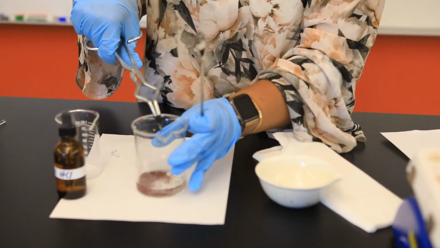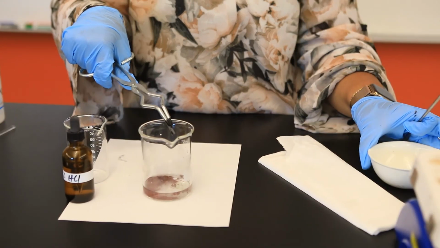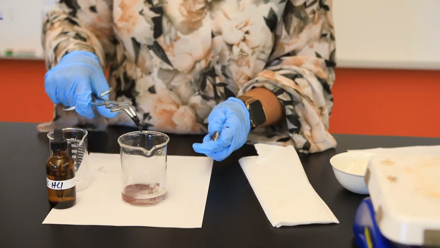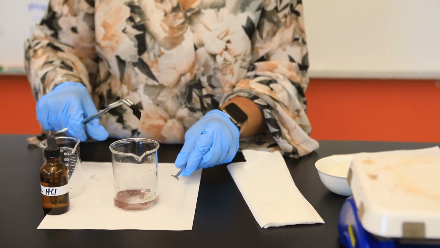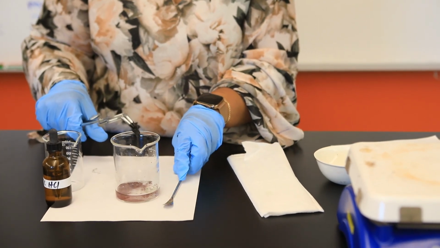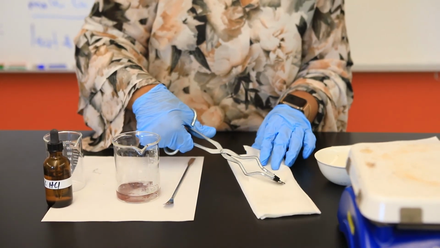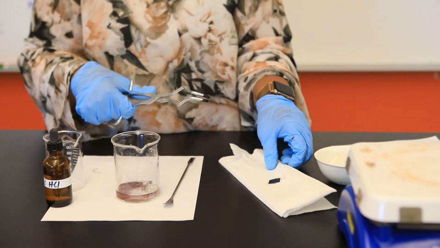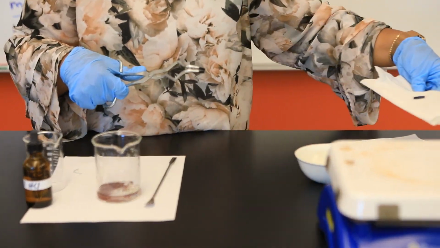I'm also going to take some time to make sure that this zinc metal, because remember that zinc was in excess, dries completely before weighing.